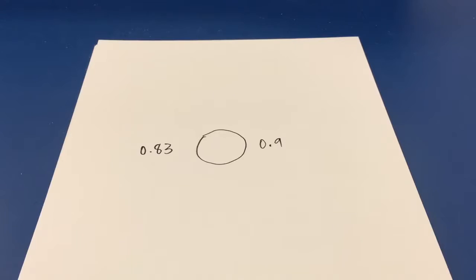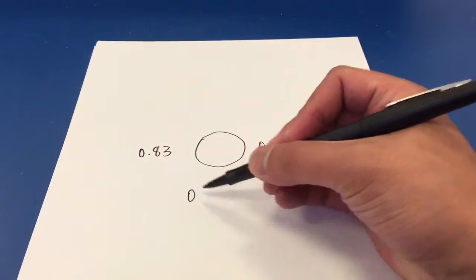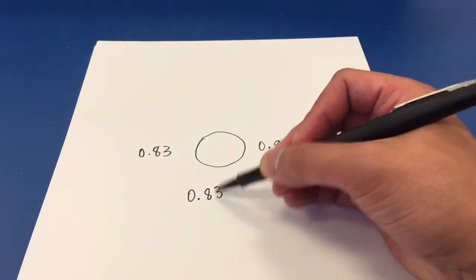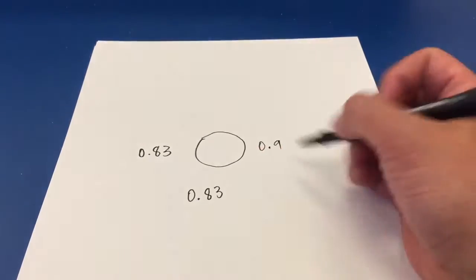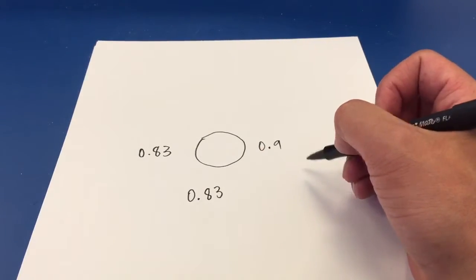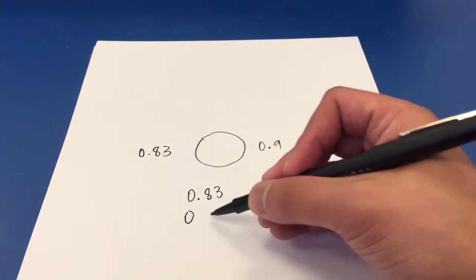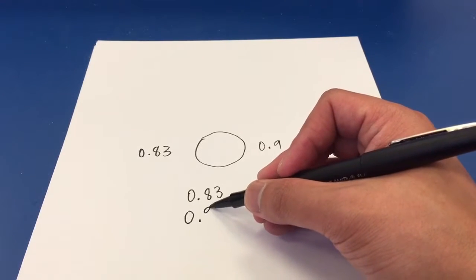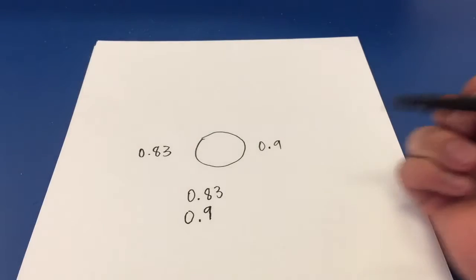Okay, so what I want to do first is, just like when I'm comparing whole numbers, I want to line up my place values. So down here I'm going to line up 83 hundredths here, and here I'm going to line up my place values with 9 tenths. So in my ones place I have 0, here's my decimal, and I'm going to line up the 9 tenths with my 8 tenths here.